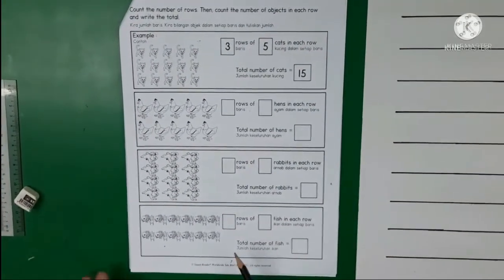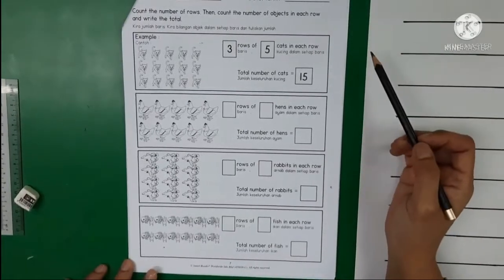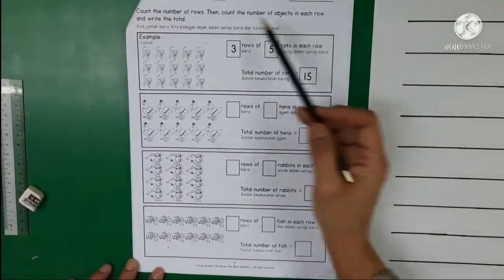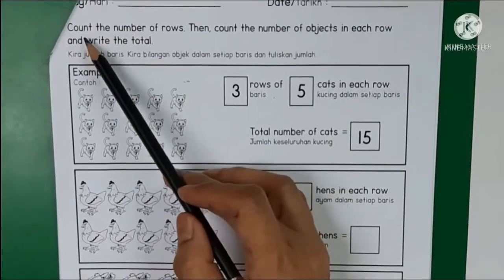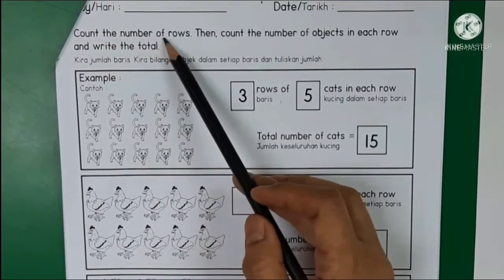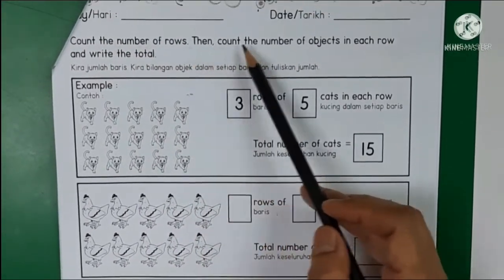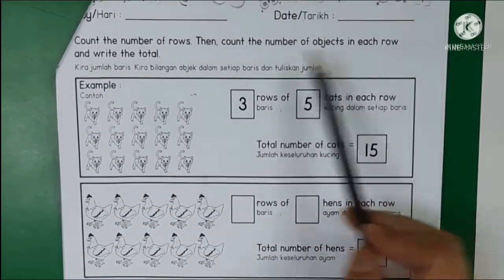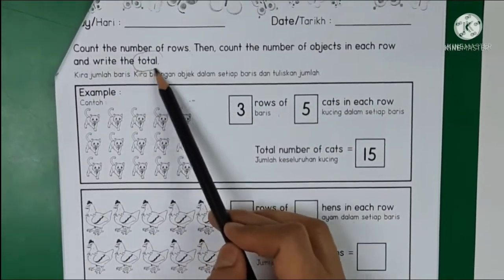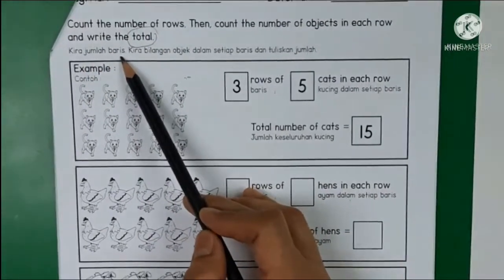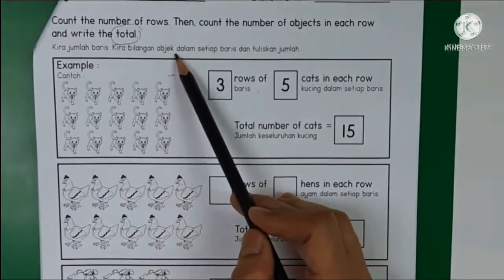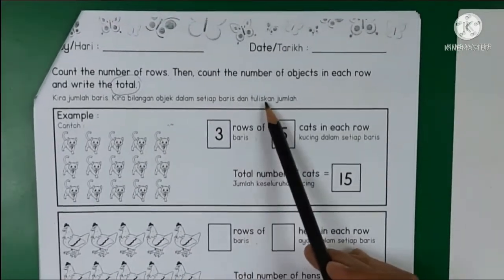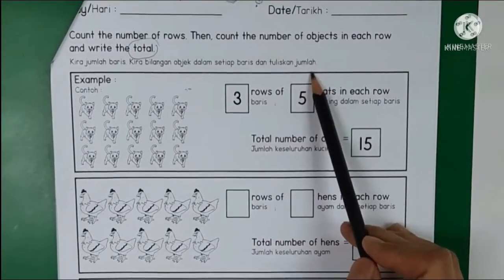Now we are going to do some exercises on multiplication. Read the instruction with me. Count the number of rows. Then count the number of objects in each row and write the total. Kira jumlah baris, kira bilangan objek dalam setiap baris dan tuliskan jumlah.